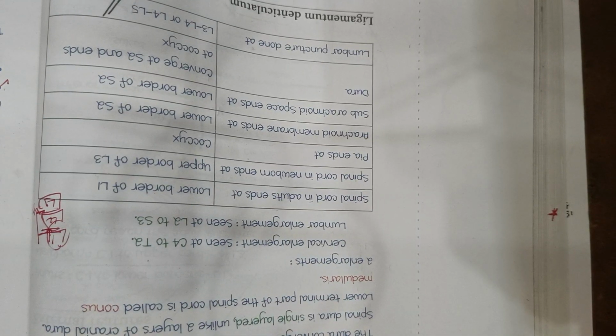So from the upper border of L3, which I have already discussed, for example, this is L3, this is L2, this is L1. Initially the spinal cord is present at the upper border of L3 in the newborn. If you look into L1, the spinal cord in the adult ends at the lower border of L1. So that's an important point we need to understand.